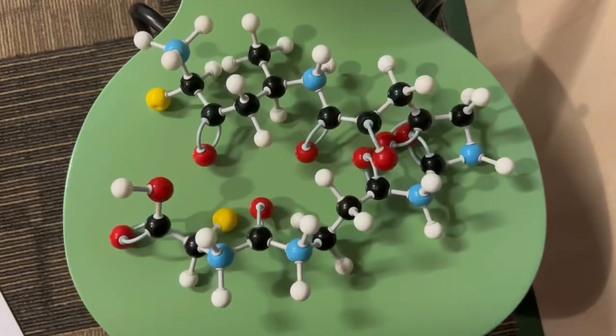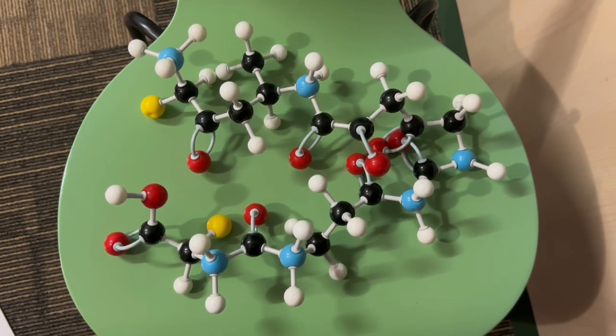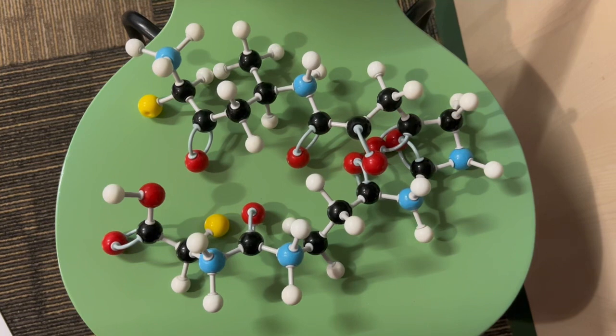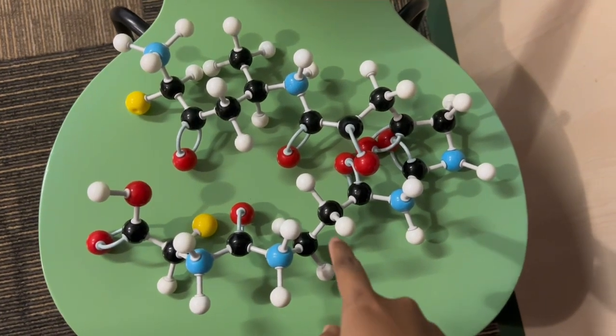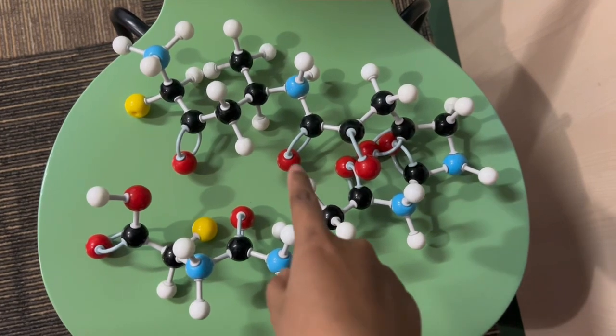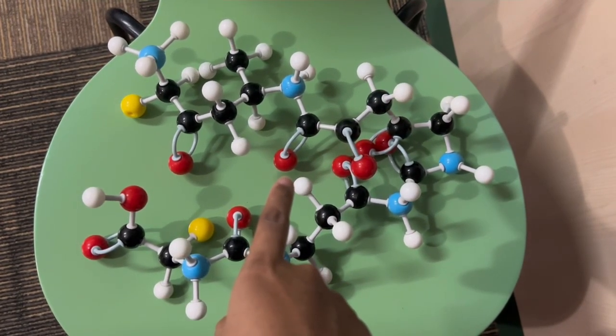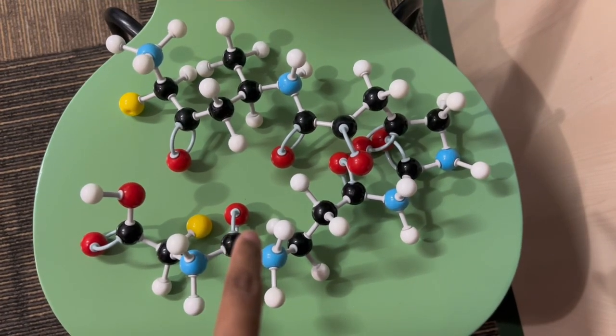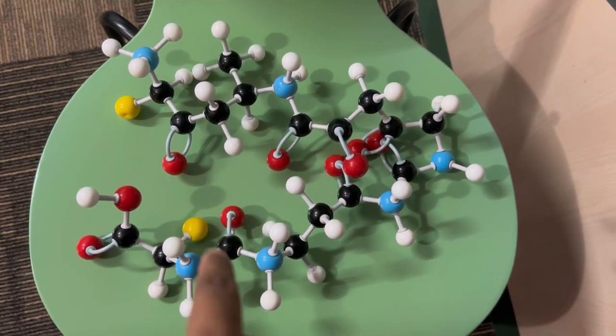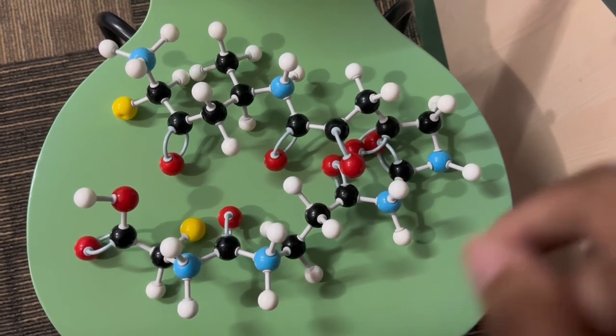Then the last question asks to show where the hydrogen bond is likely to happen and explain its importance. Based on this structure, there are 2 hydrogen bonds formed in this peptide. The first one is this hydrogen meeting with this oxygen. Then the second one is this oxygen meeting with this hydrogen, forming 2 hydrogen bonds.